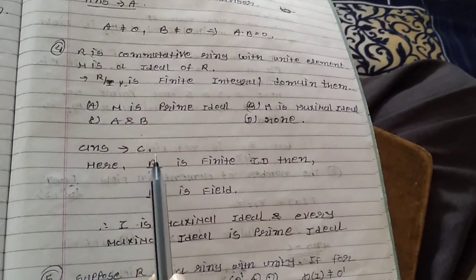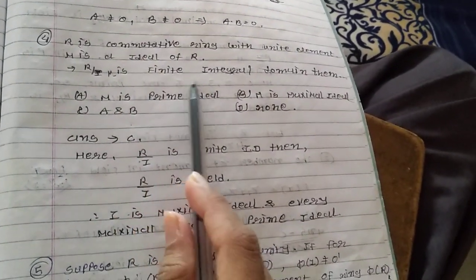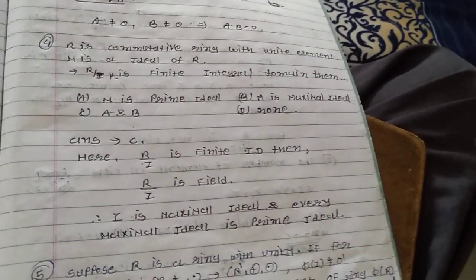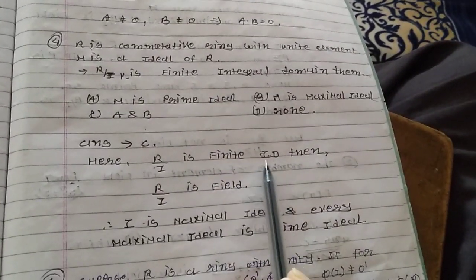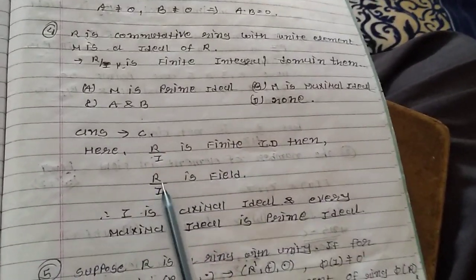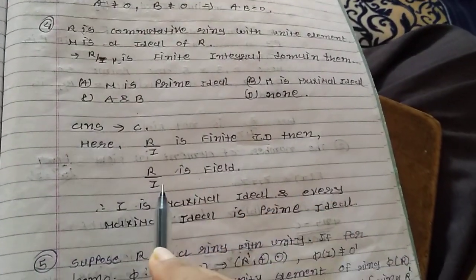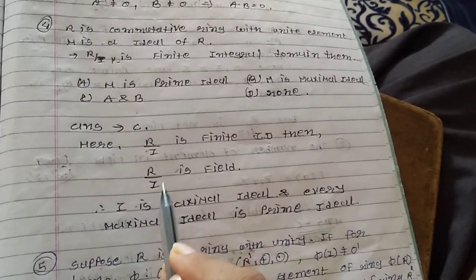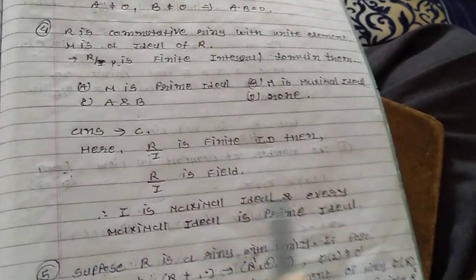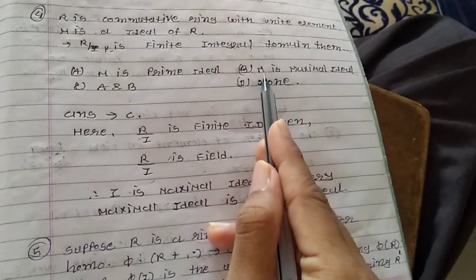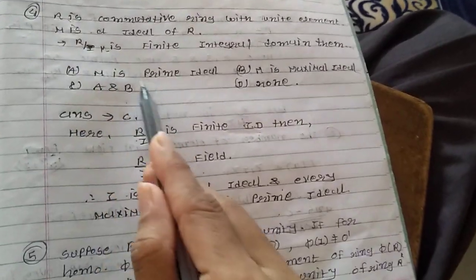Solution is here. R upon I is a finite integral domain. Here given is R upon M, right? R upon M is a finite integral domain. But from our theorem we know that if R upon I is a finite integral domain, then R upon I is a field. If R upon I is a field, then by the previous example, I is a maximal ideal, and every maximal ideal is a prime ideal. Then M is a maximal ideal as well as a prime ideal, so our right answer is A and B both.